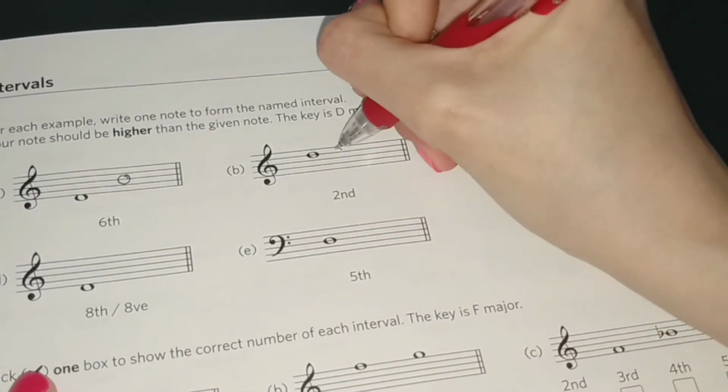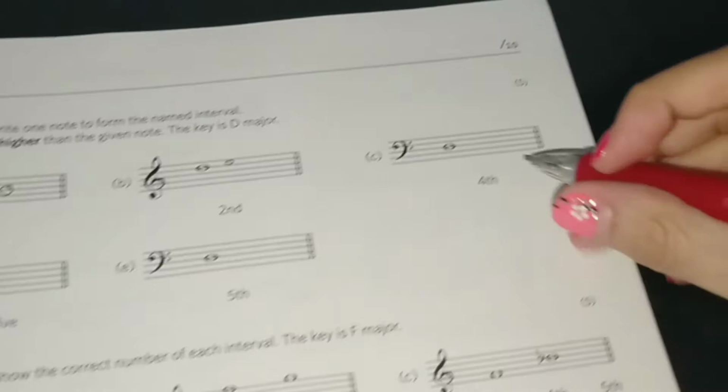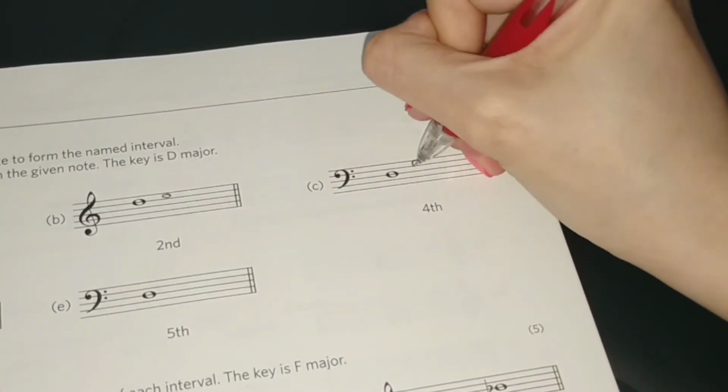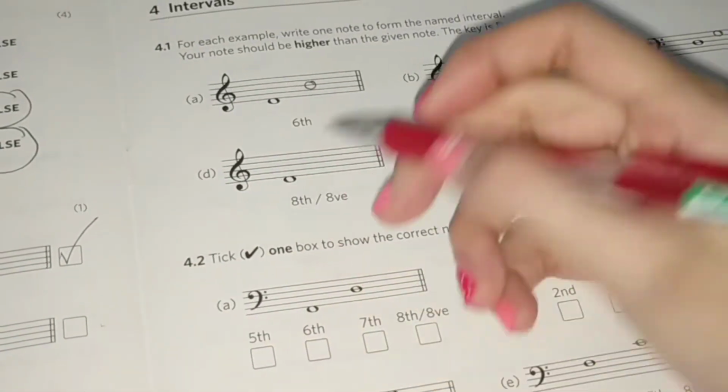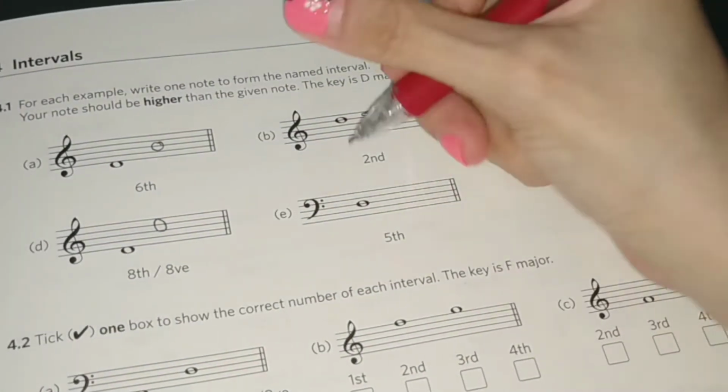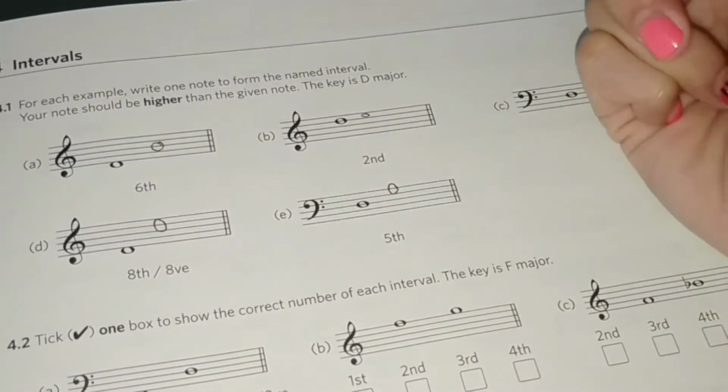D second, just the next step. E will be the answer. Fourth, D, E, F, G. The fourth note counting from the first note will be the answer. Now octave, D will just be another D. Fifth, D, E, F, G, A. A will be the answer.